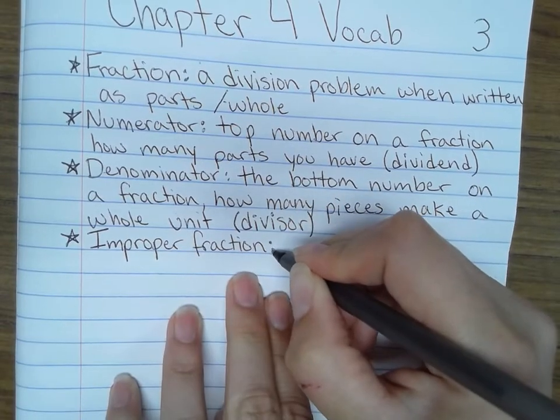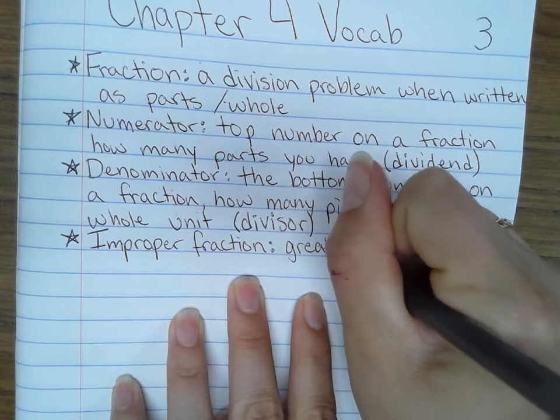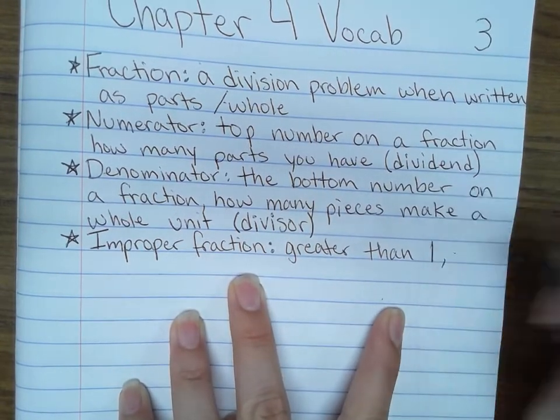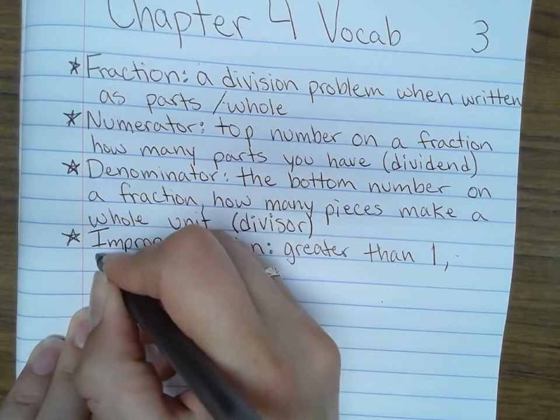An improper fraction is greater than 1. The numerator is bigger than the denominator.